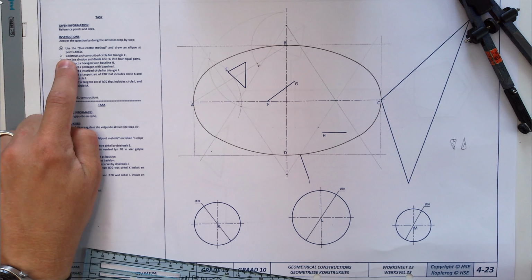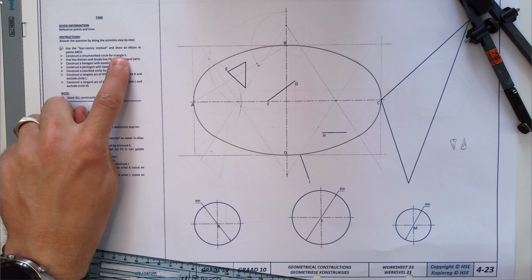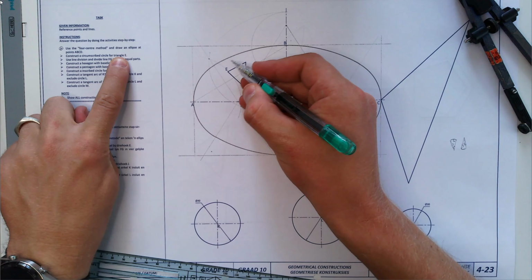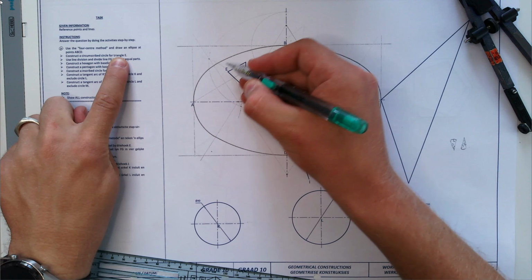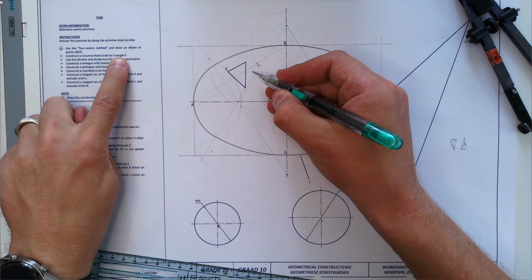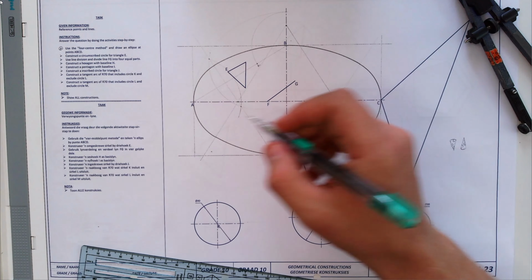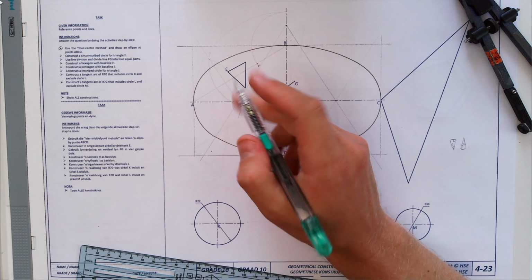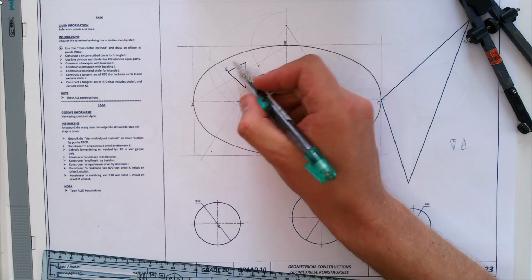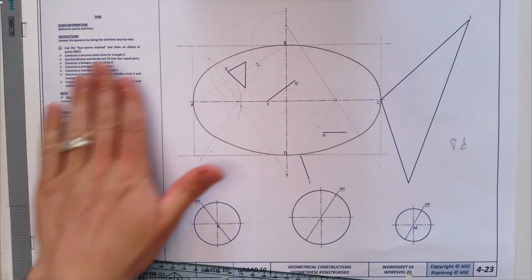So the next instruction is construct a circumscribed circle for the triangle E. A circumscribed circle is on the outside, and when you need to draw a circle on the outside, we need to divide two lines. When we draw a circle on the inside, we need to divide two corners. But this circle is a circumscribed circle, so it sits on the outside. So we need to divide two lines. And you need to do it as follows.